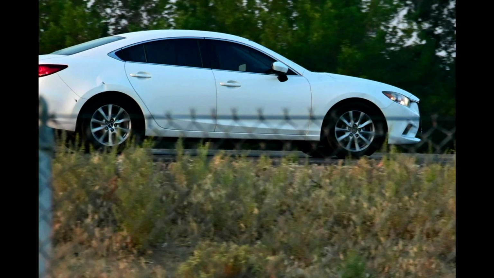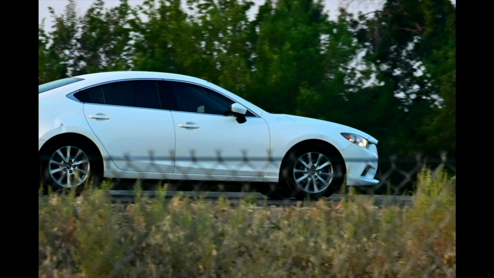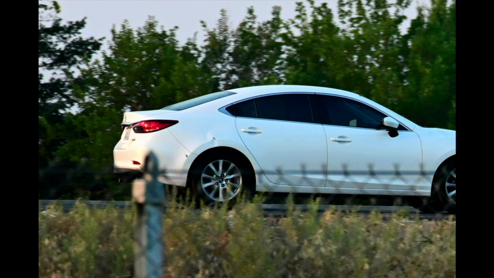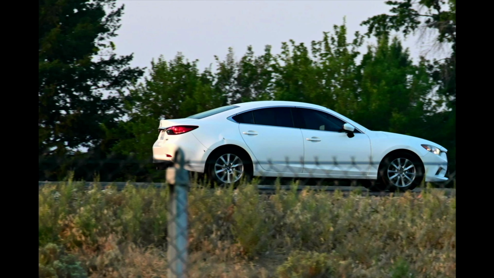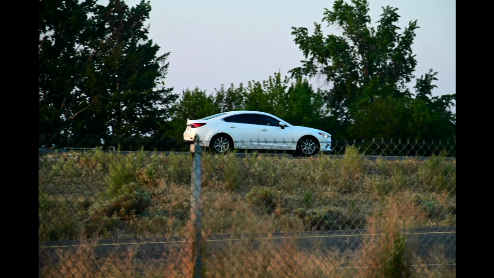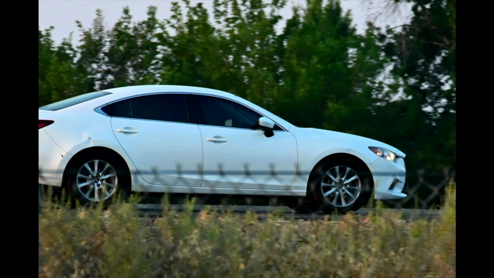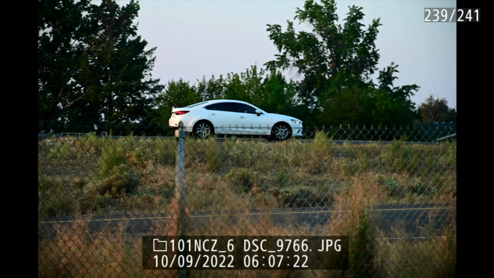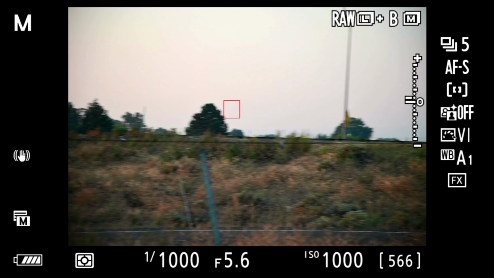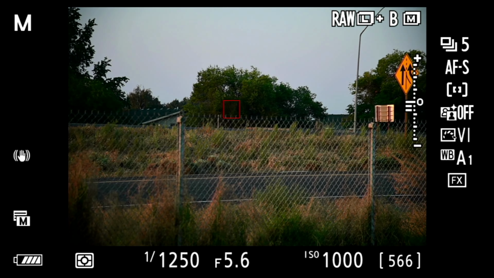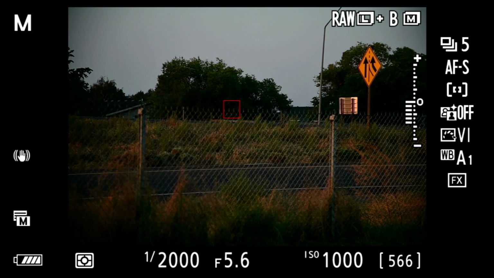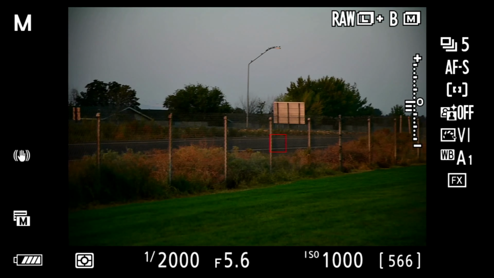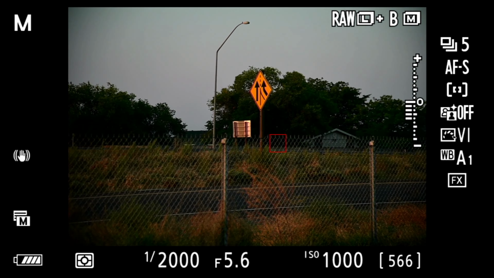And if you notice the car, it is nice and sharp, and the trees on the side show a little bit of motion blur, but it's not like it was when we were shooting at a lower shutter speed. And I'm actually going to go ahead and increase the shutter speed even faster, so that way we can have everything completely frozen. And I lost a little bit of light as I increased my shutter speed.